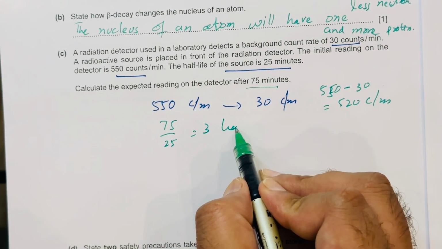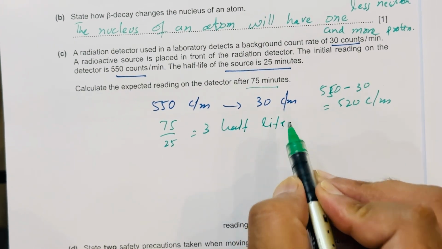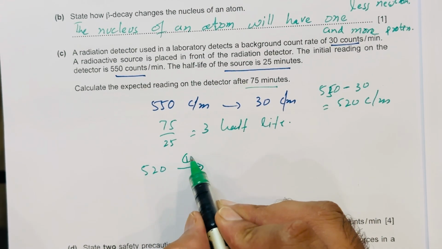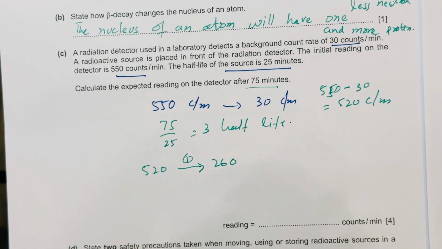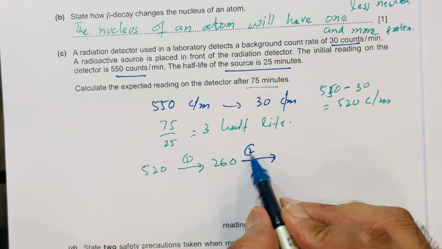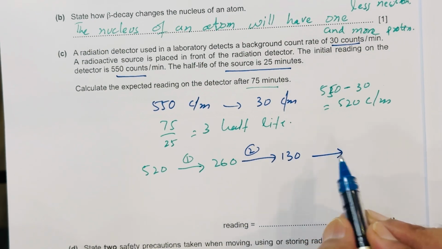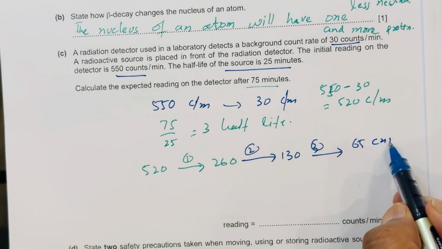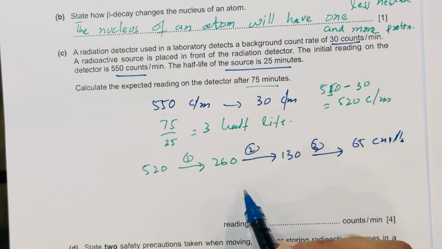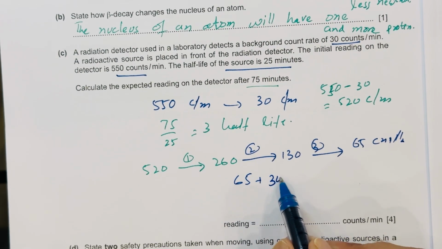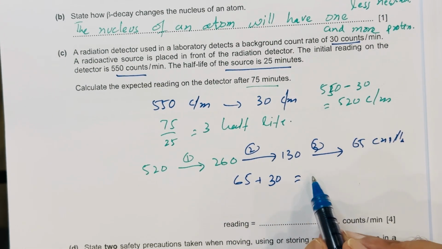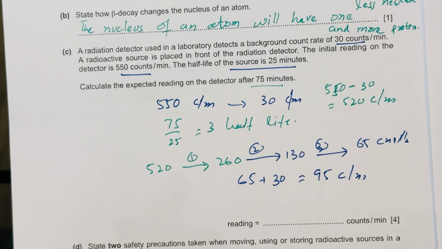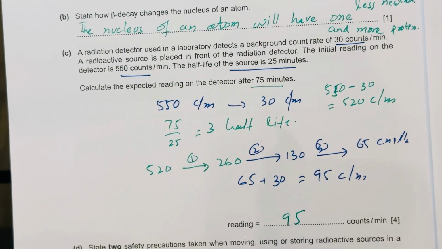It means 3 half-lives we're going to use. So 520: one half-life will reduce it to 260, the second half-life will reduce it to 130, and the third half-life will reduce it to 65 counts per minute. If we add the background effect, 65 plus 13, because first we had already subtracted it, now we add it back. The answer will be 95 counts per minute. So this is our final answer, 95 counts per minute.